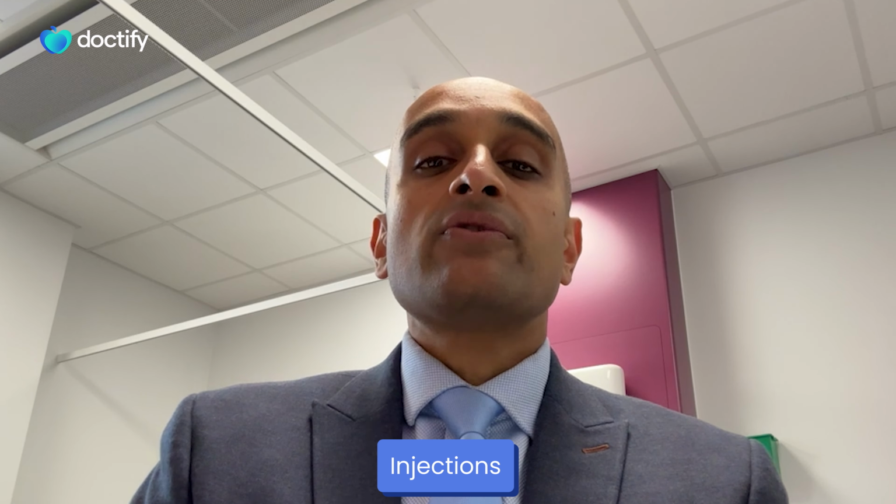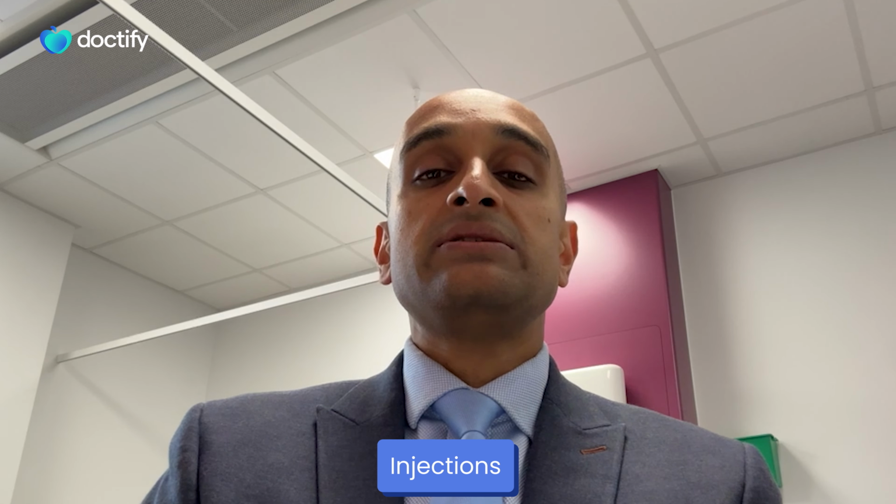Next step after that to consider are injections. So there are lots of different types of injections that we undertake. The most common one is a steroid and a local anesthetic. This helps to reduce any inflammation, and this can also help to reduce the pain. It has risk and benefit. So the benefit is improving symptoms, but the risks are things like bleeding, infection. They may not always work, and they only last limited amounts of time.